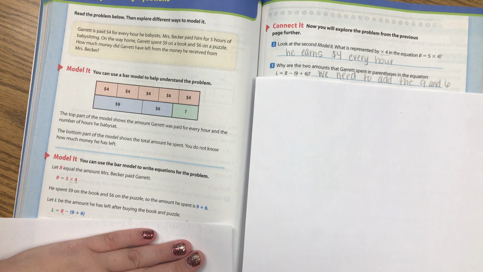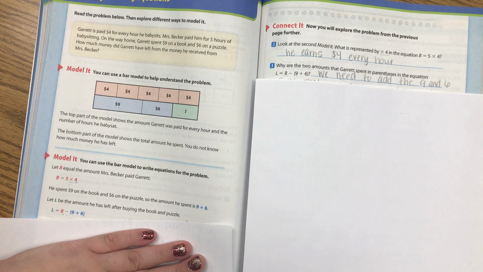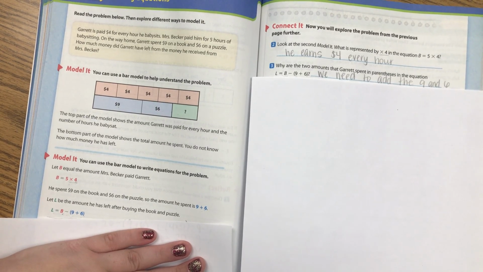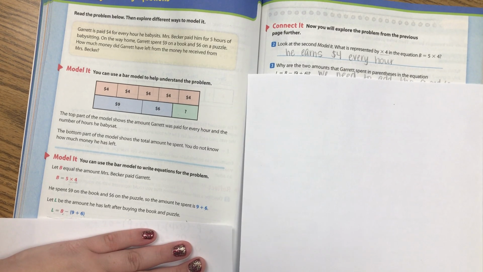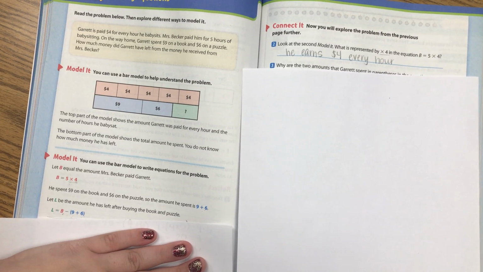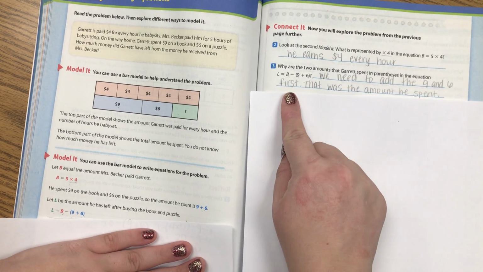What are the two amounts that Garrett spent in parentheses in the equation L equals B minus 9 plus 6? So down here, in this equation, what are the two amounts that Garrett spent in the parentheses? Why are the two amounts in parentheses? If we remember, I talked to you guys about parentheses a little bit before we left to do our remote learning, and how we do those parentheses first in our equations. So we need to add the 9 and the 6 first.